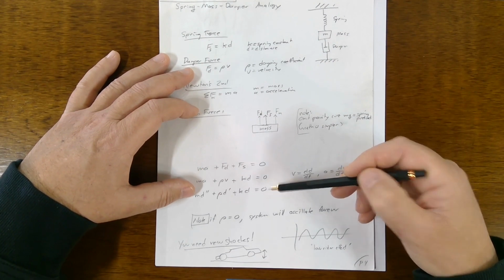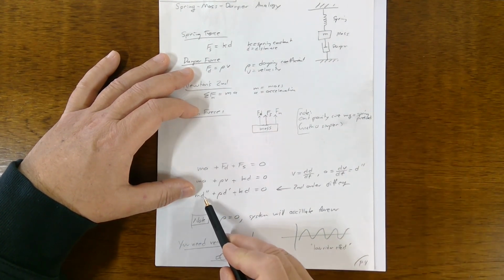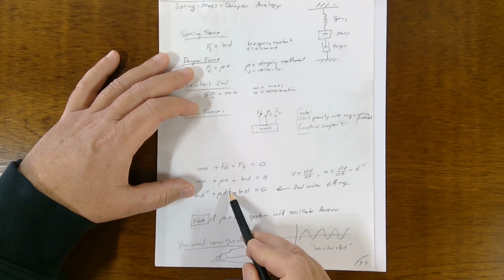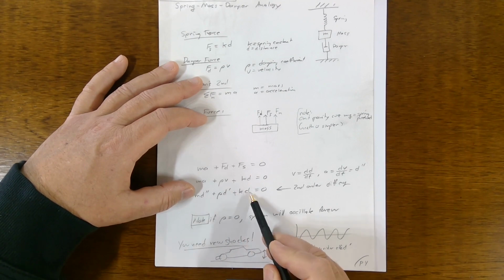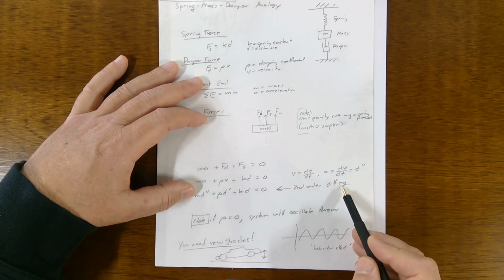We can rearrange this so that it's in this form. Acceleration is the double derivative of distance, and velocity is the single derivative of distance, and there's distance. We call this a second order differential equation.